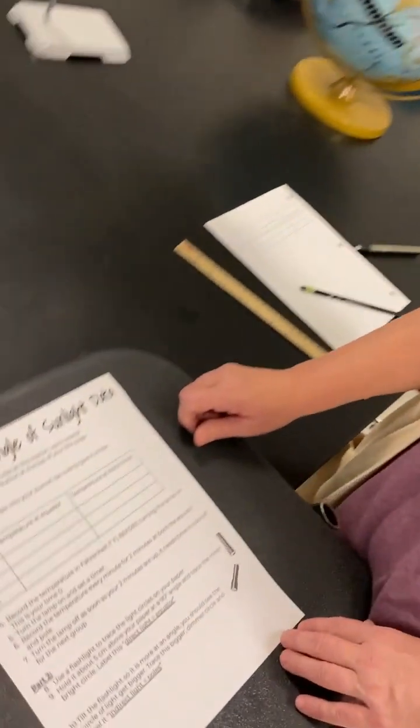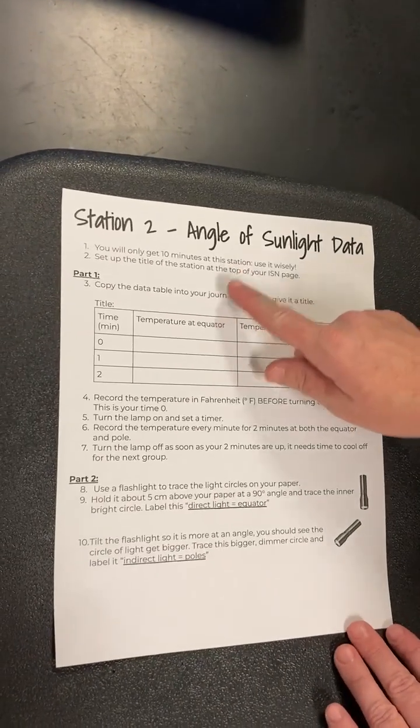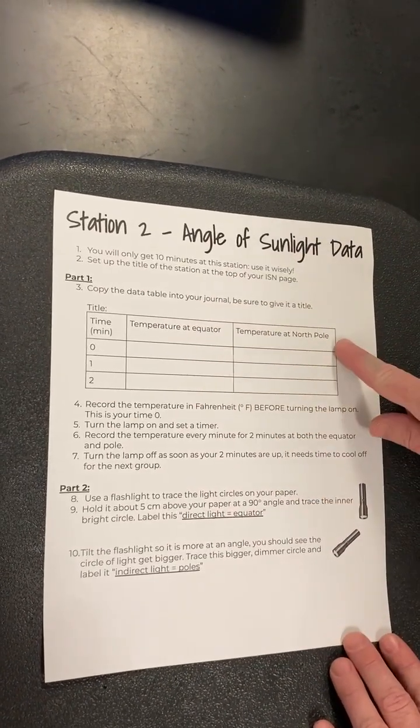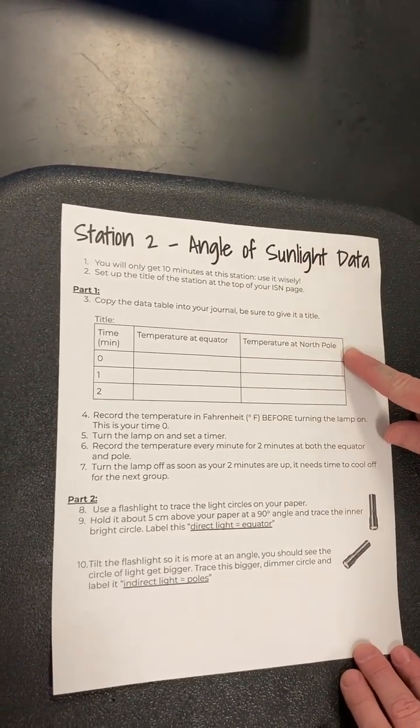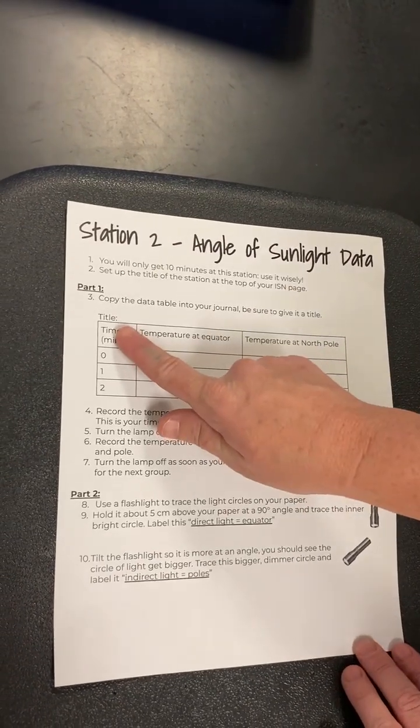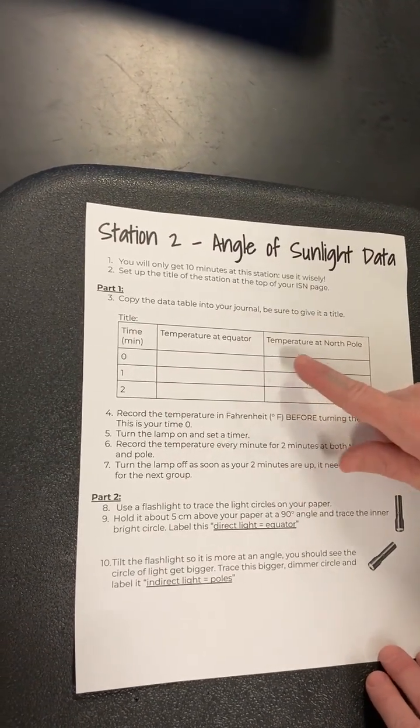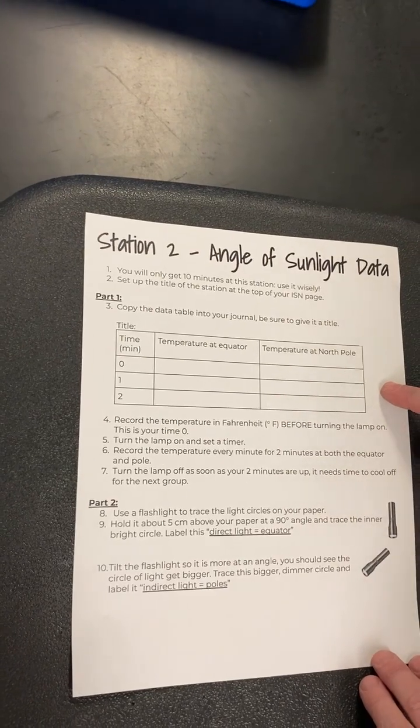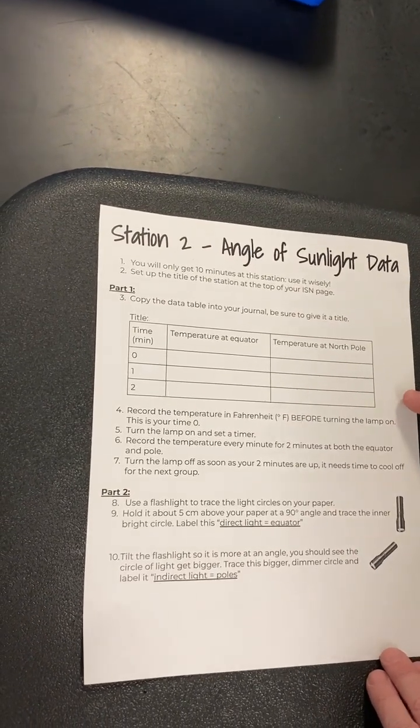At this lab station, you're going to investigate the angle of sunlight and how it affects temperature. You're going to start by copying this data table into your journal. There's rulers for you. Do make sure that you give it a title. Describe the information. Do this part quickly because you only have 10 minutes at the station and it goes quick.